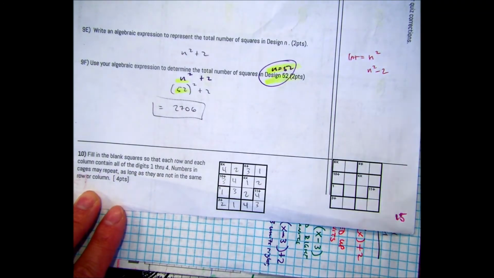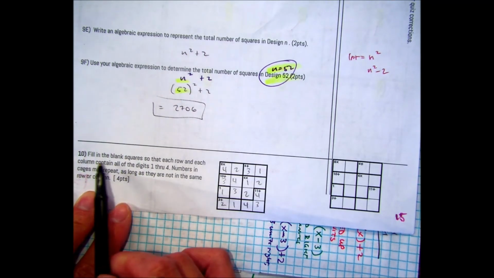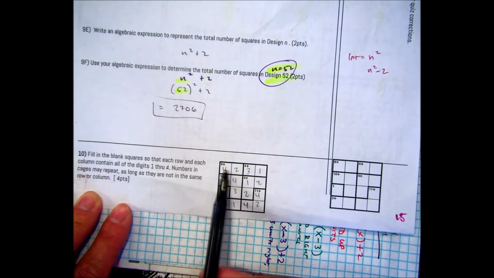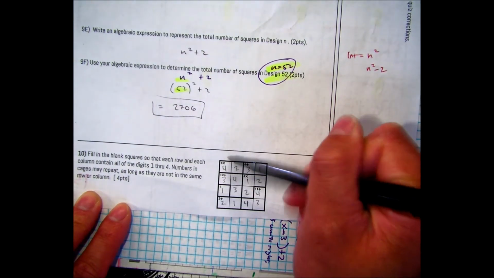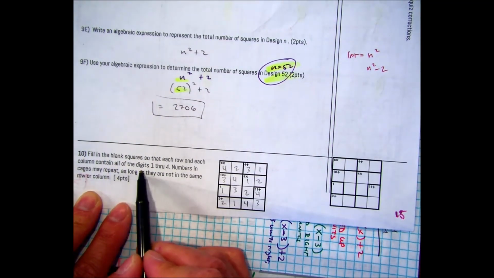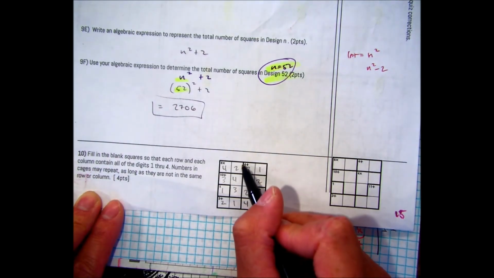And one last time, let me show you how to do the KenKen so that you can get 100% on these. To easily increase your grade, fill in the blank squares so that each row, this is a row, and each column contain all the digits 1 through 4. Numbers in a cage, which has the darkened lines, may repeat, as long as they are not in the same row or column.